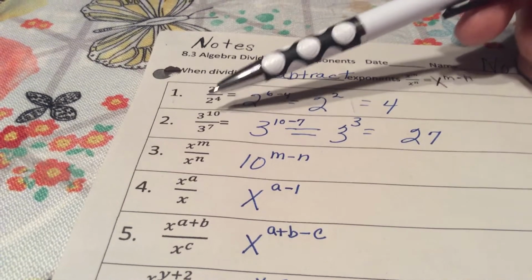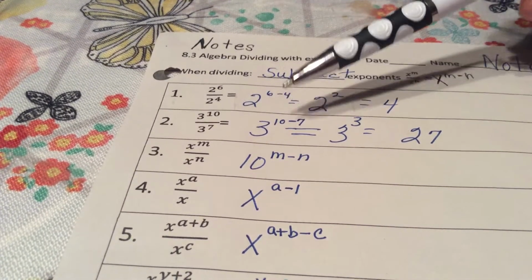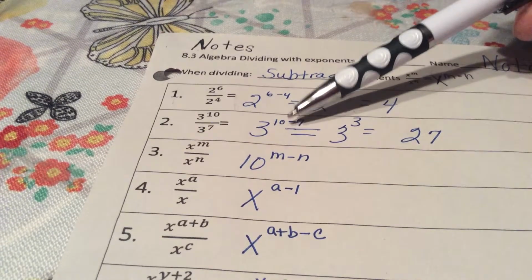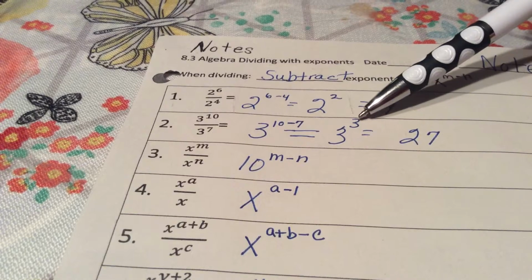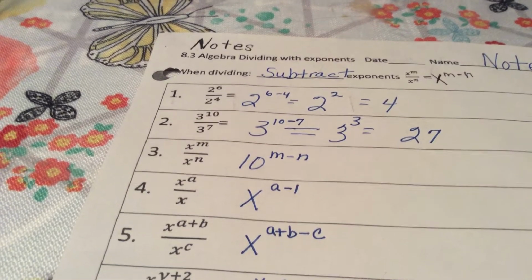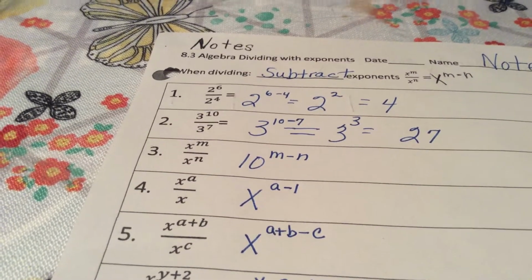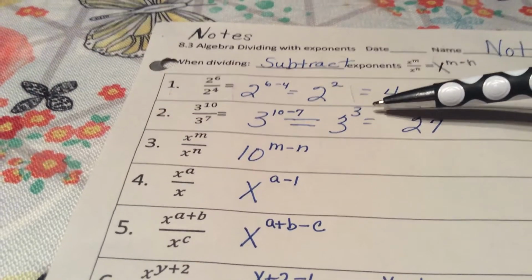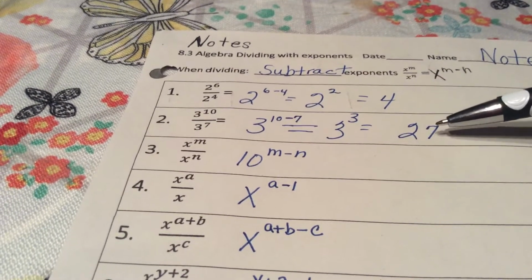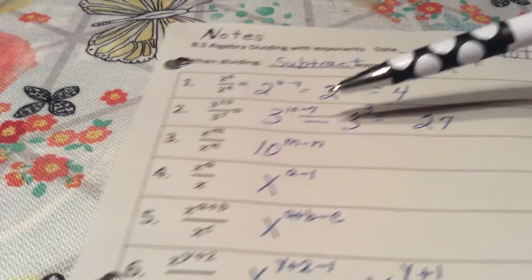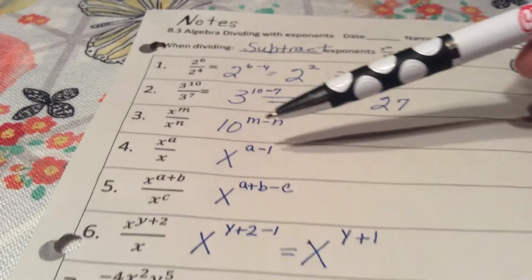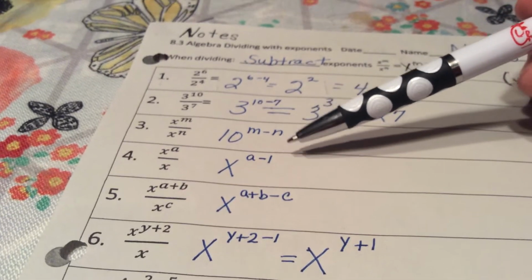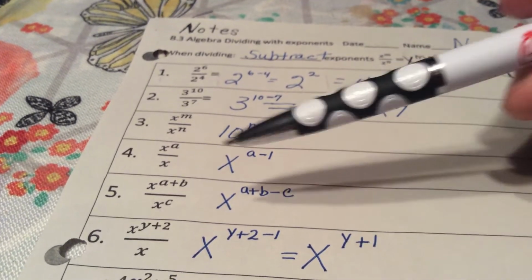The next one, 3 to the 10th power divided by 3 to the 7th power, is 3 to the 10 minus 7 power. 10 minus 7 is 3. And when we get 3 to the 3rd power, if you put that into your calculator, you will get 27. When you cannot subtract the exponents like this one right here, you just write it as 10 to the m minus n, like what we did up here.